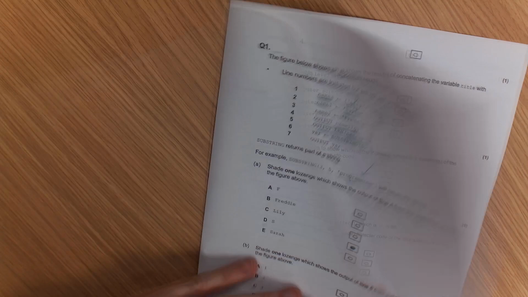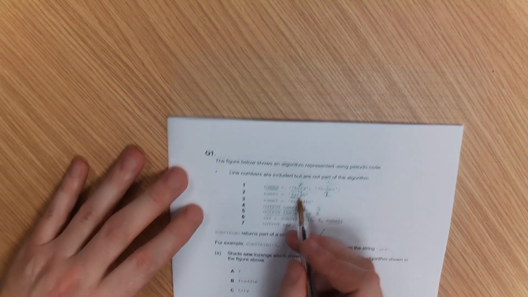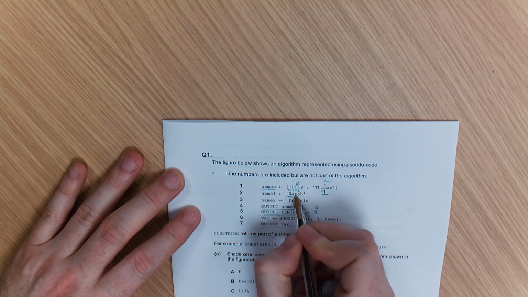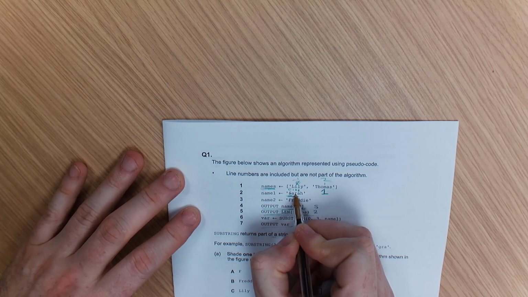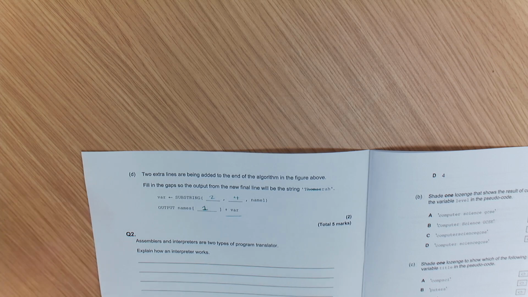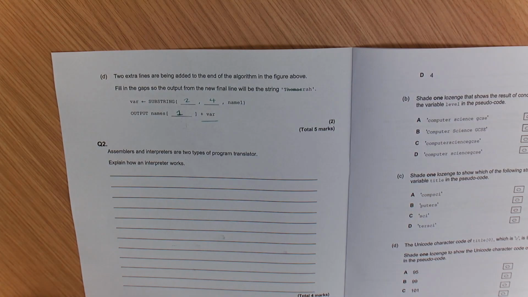So to get R-A-H, you would look at Sarah, and remember we start at 0, 1, 2, 3, 4. So that's going to be 2 to 4. That's how that works. 2 to 4. And that is how you get that part. Alright? So we've looked at a little bit of string manipulation there, so you can hopefully understand it. Alright?